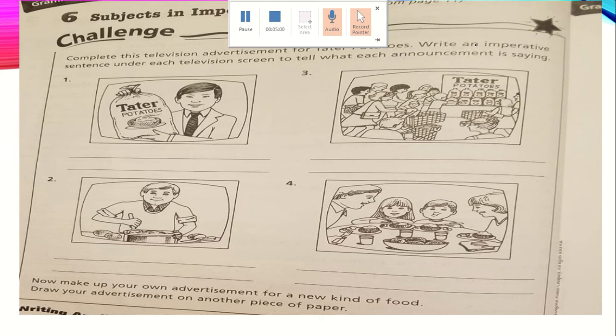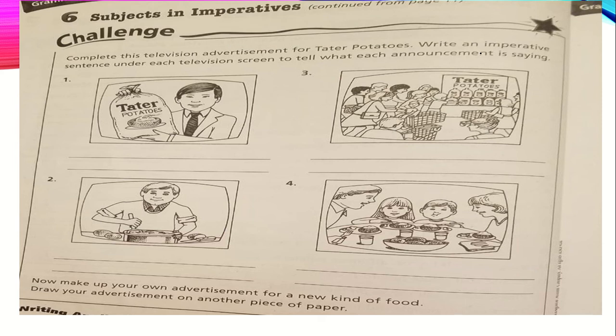Now, go to page 12. And this is a very easy activity. It says, complete the television advertisements for tattered potatoes. Write an imperative sentence under each television screen to tell what each announcer is saying. The announcer in each picture is saying something, but this sentence is an imperative sentence, so it gives an order. So you should begin with a verb.